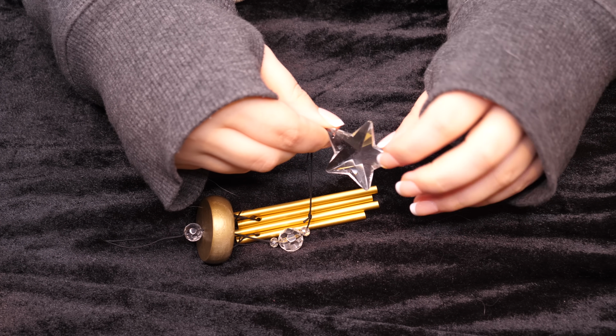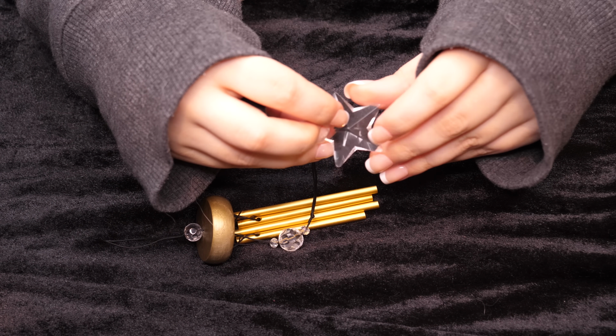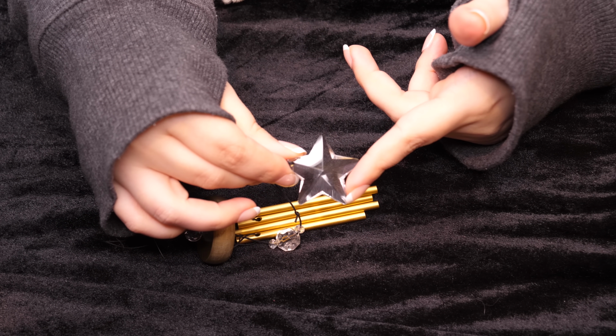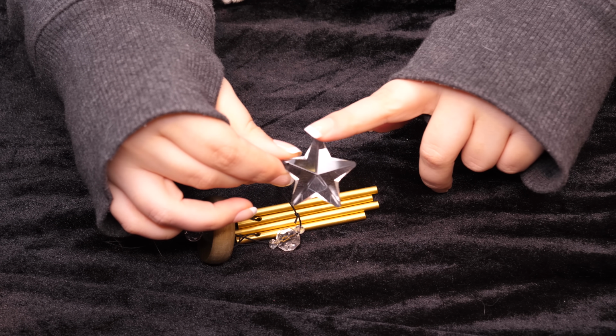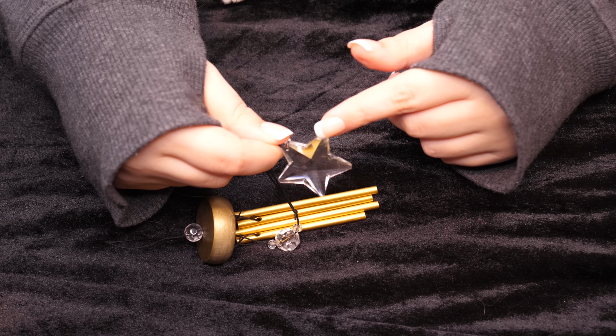I bought a bunch of different chimes in the hopes of finding a very twinkly one. I wanted it to be sort of like a mix between the Blue Fairy from Pinocchio and Tinkerbell from Peter Pan.